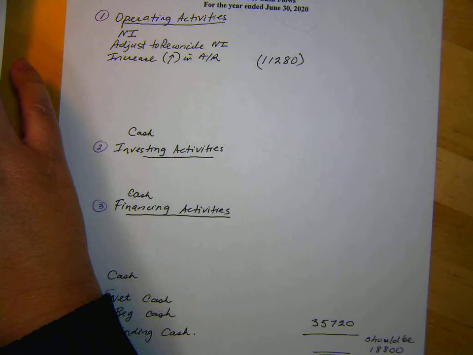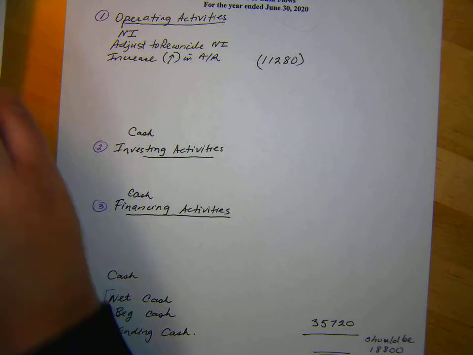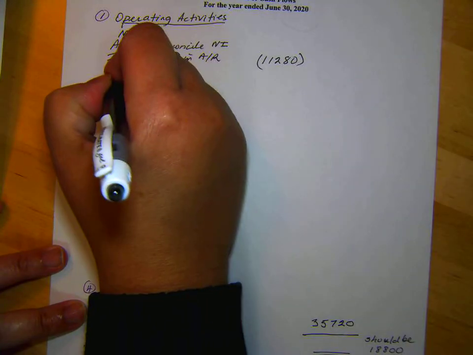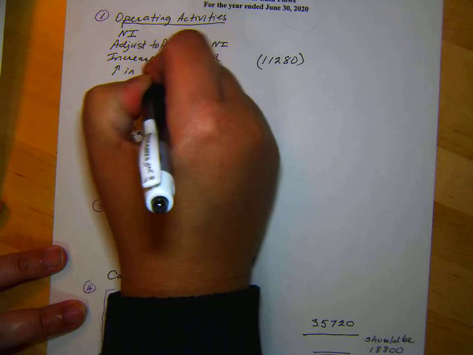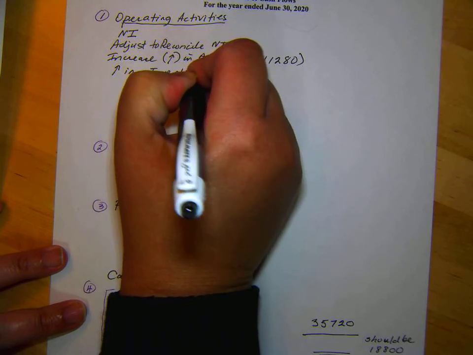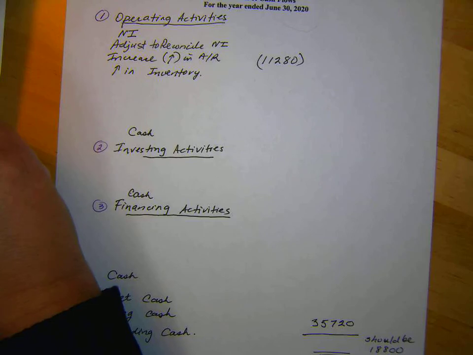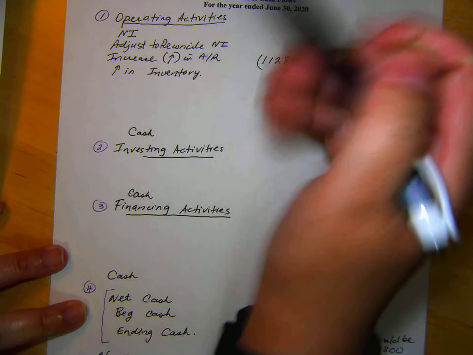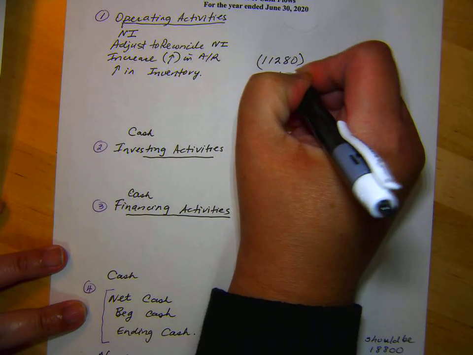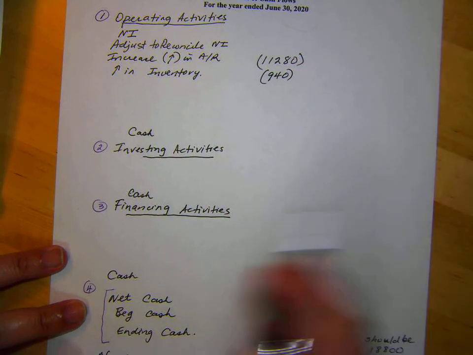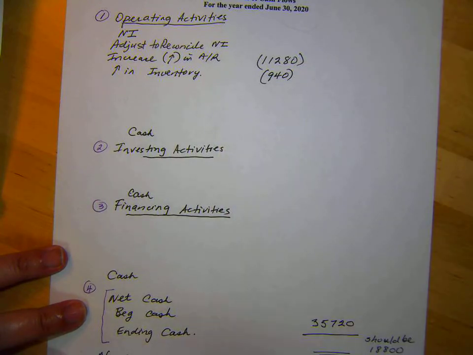Okay, then there's an increase in inventory. So increase in inventory, and that's 940, and we subtract it because of the rules on our earlier page.